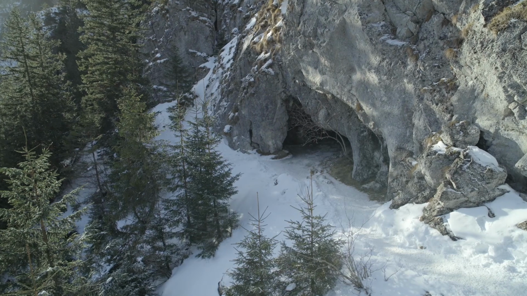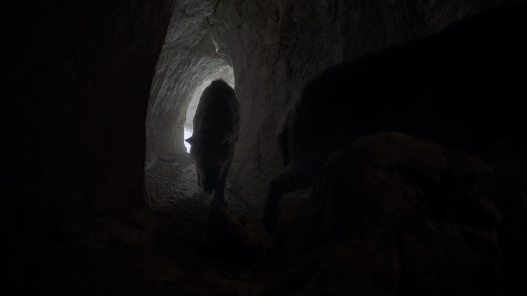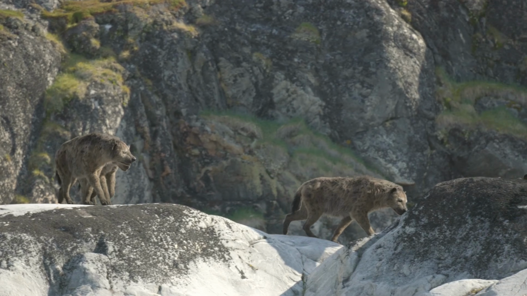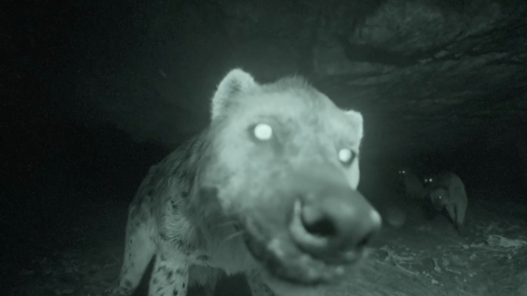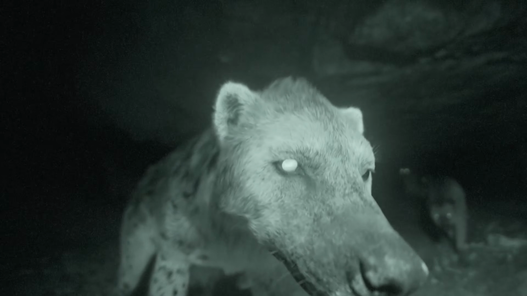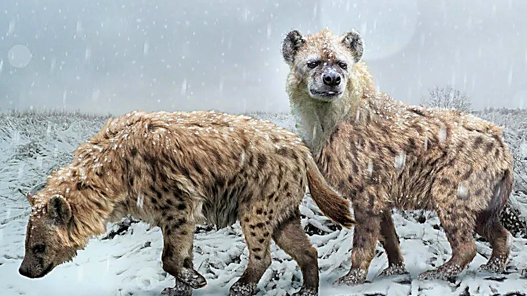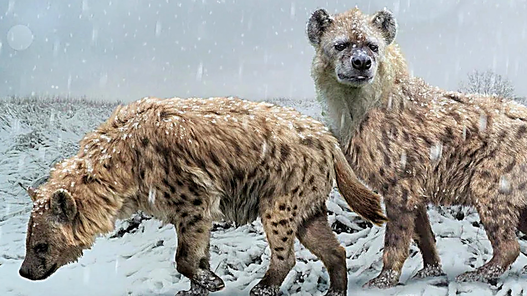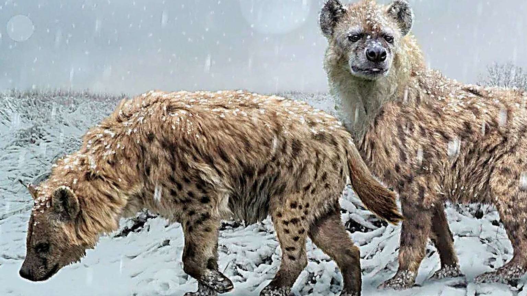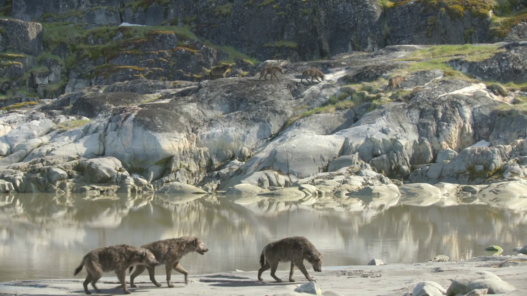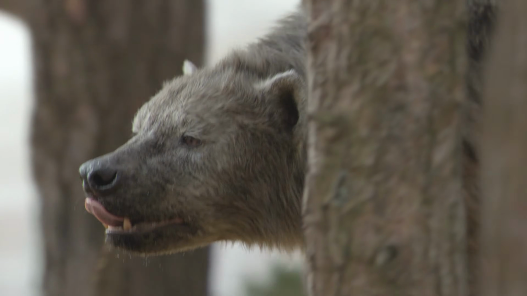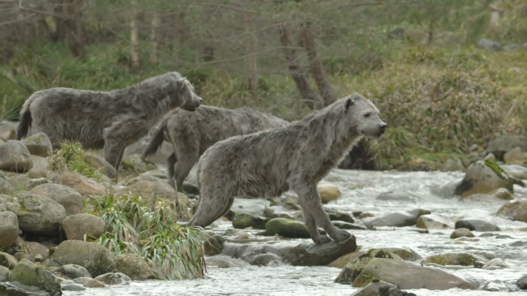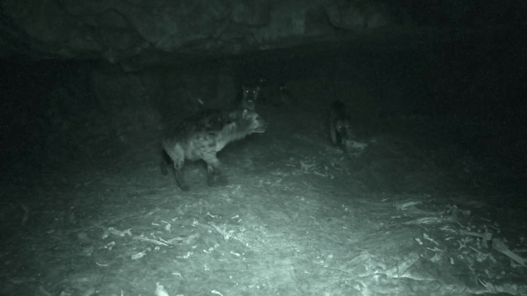Cave hyena. The cave hyena is one of the subspecies of the spotted hyena. The distinctive feature of this subspecies was its larger size. They could weigh up to 220 pounds, which on average is twice the weight of other varieties. At such a weight, these predators grew to 3 feet 3 inches at the shoulder. Cave hyenas inhabited all of Eurasia, from the Pyrenees to the Far East.